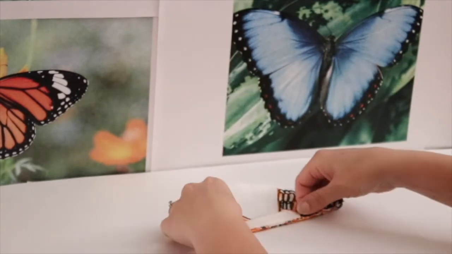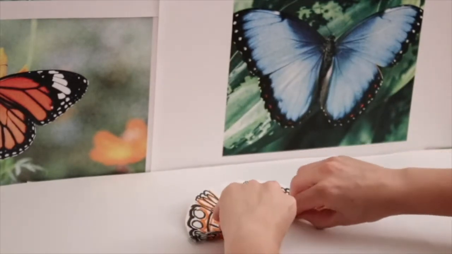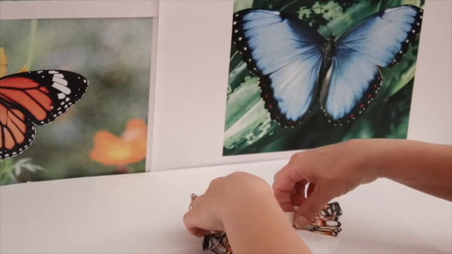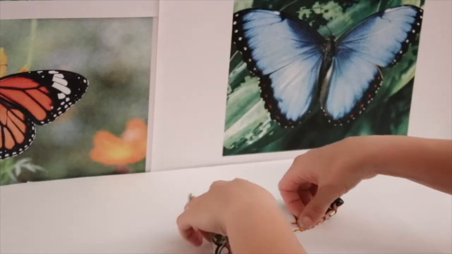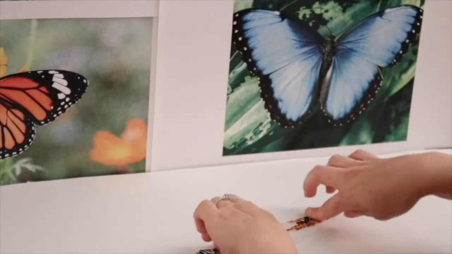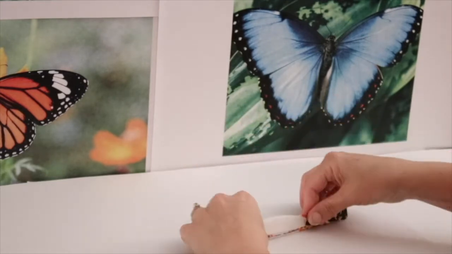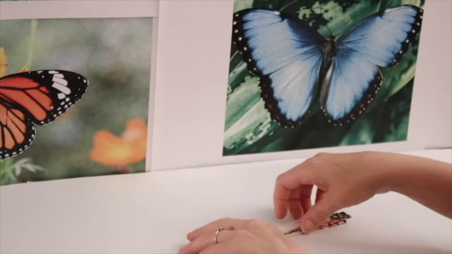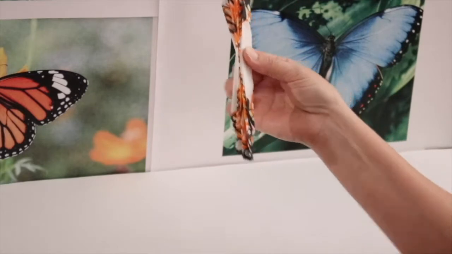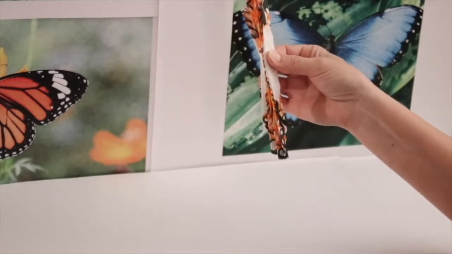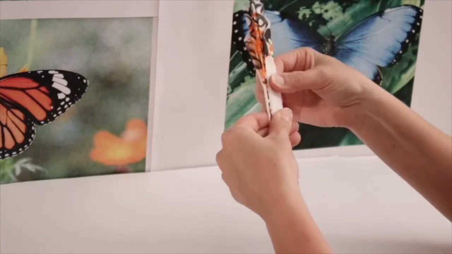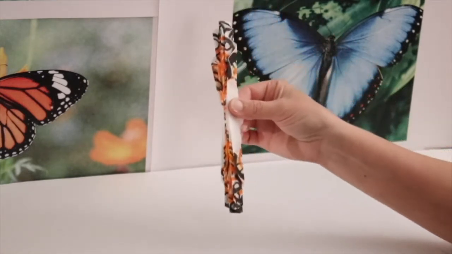Flip it, fold it, flip it, fold it, flip it, fold it, flip it, fold it. So now I've completely folded it. You should hold on to it like this. Don't let it unfold. And we're going to be attaching something to this to be the butterfly's body.